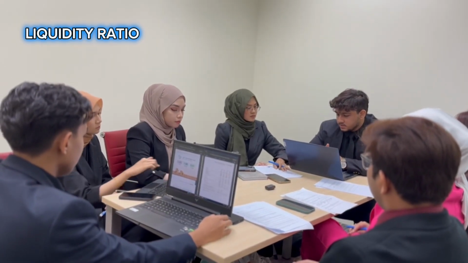Interesting point. So, Adlina, what about Post Malaysia's ratio? Post Malaysia's ratio of 0.78 is below 1.0, which could raise concern about their ability to cover short-term liabilities with their current assets. It might indicate they need to manage their liquidity more effectively.